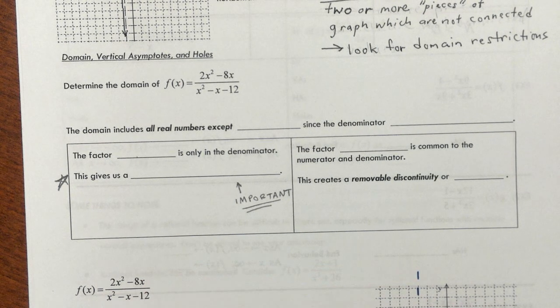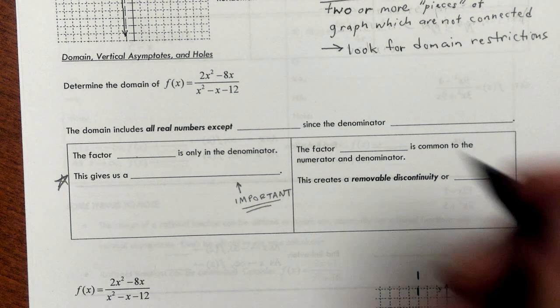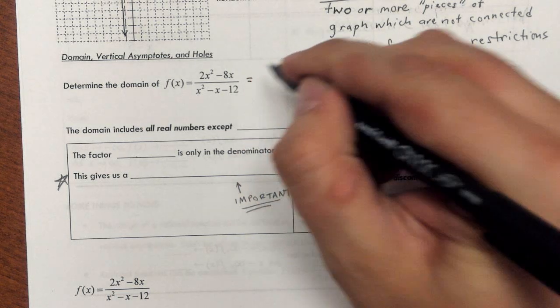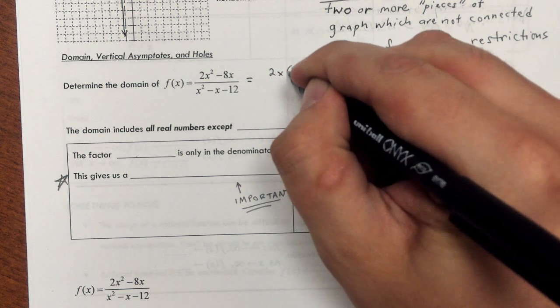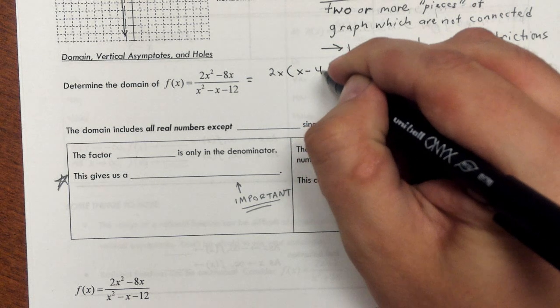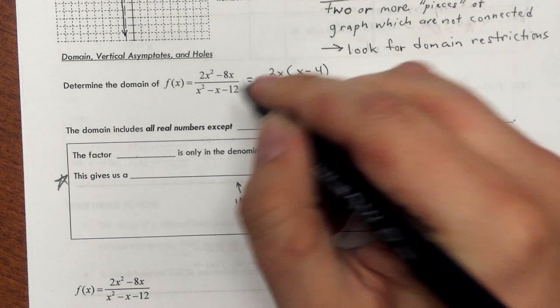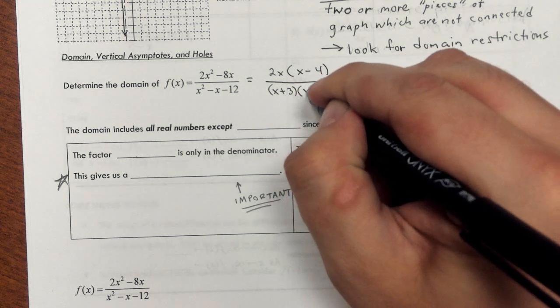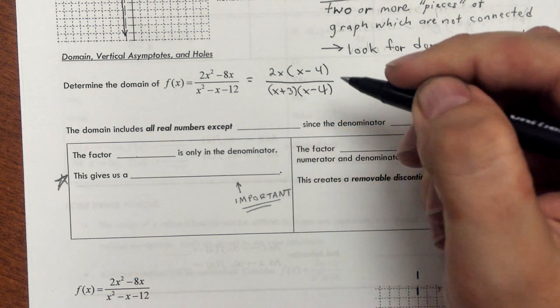I see here a function f of x equals 2x squared minus 8x over x squared minus x minus 12. Now if I want to analyze this function, frequently what I will have to do is factor. So I'm going to factor both the numerator and the denominator here. And I can see that up top I have 2x times x minus 4. And in the denominator, x squared minus x minus 12 is x plus 3 times x minus 4.